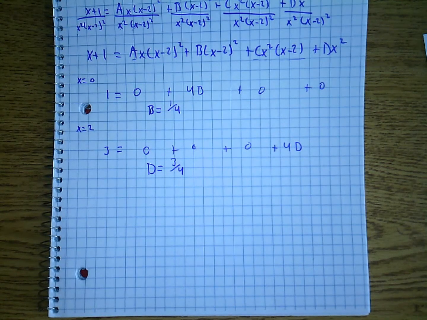Okay. Well, we only found what B and D is. We still need to know what A and C is. So, suggestions. What can I do to figure that out? You can use the system of equations. Yeah, we're going to have to.